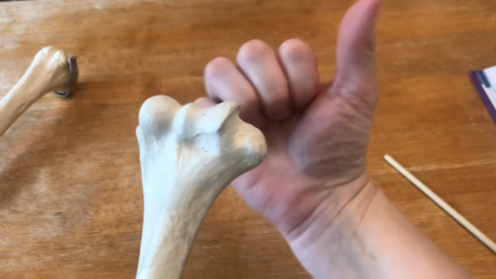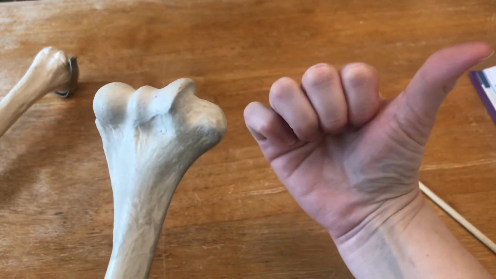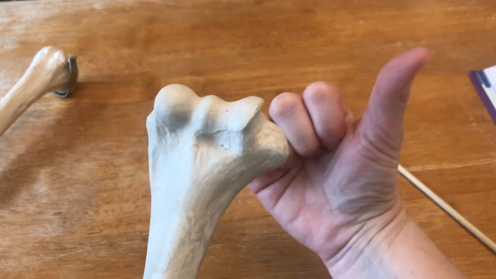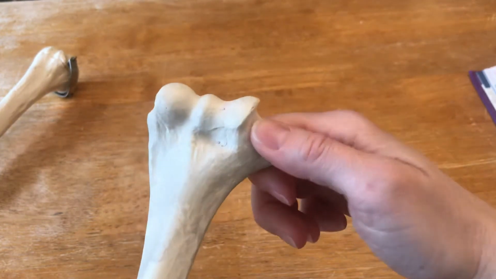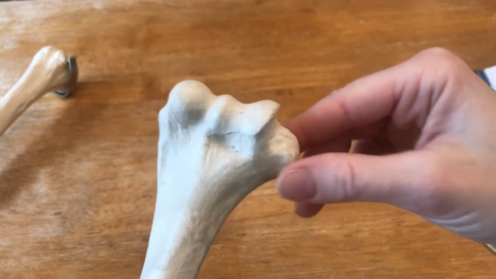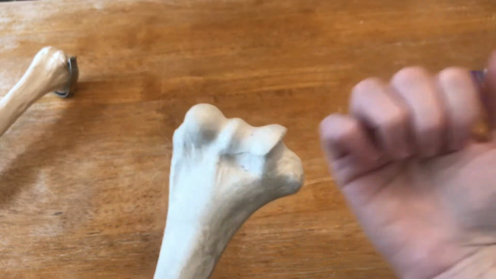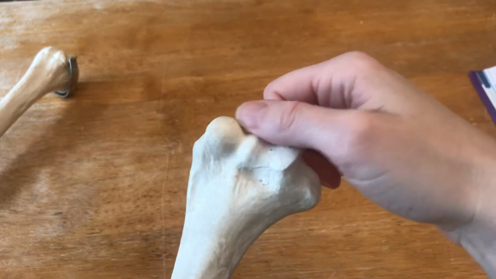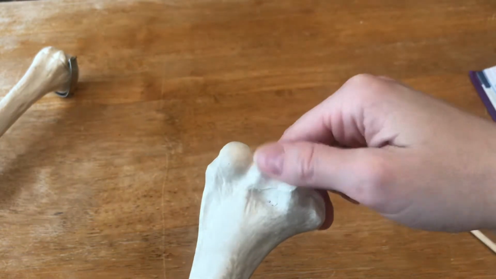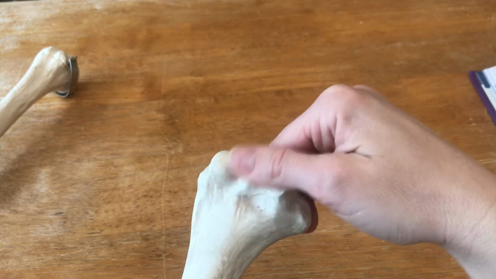So you can see here, if you compare, this kind of represents my hand here with the thumb pointing out, and the portion that's the thumb pointing out is going to be your medial epicondyle, so you know that's going to be facing medially, and then your knuckles in this fist are going to be facing anteriorly. Remember, we're in anatomical position, so think about a person with their palms facing forward.